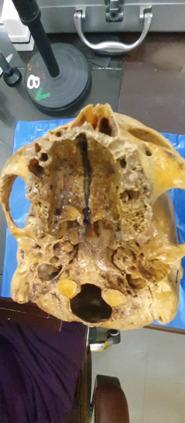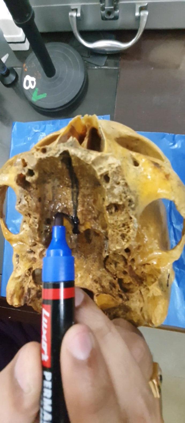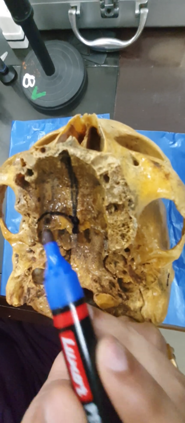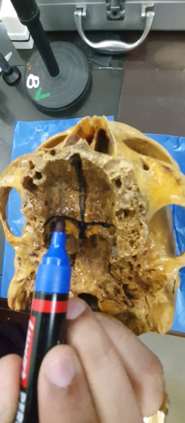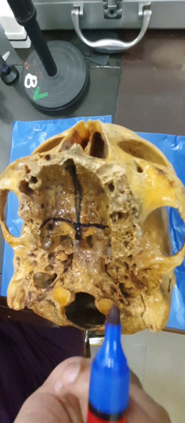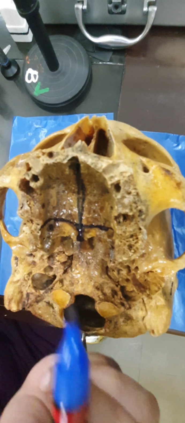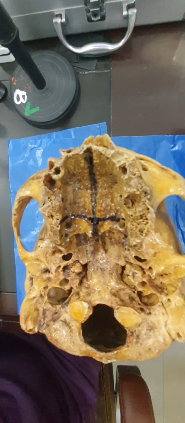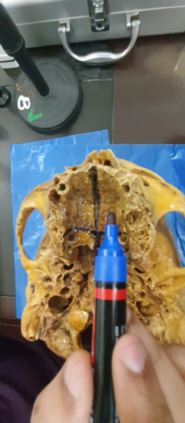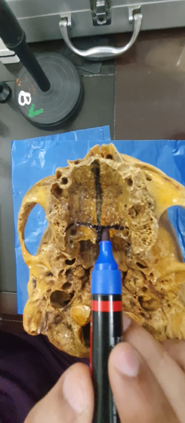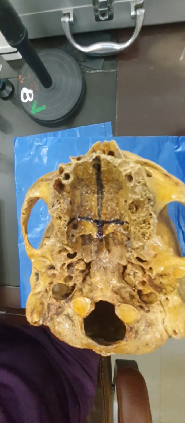So this particular suture which is separating the palatine process of the maxilla and the horizontal plate of the palatine bone is looking like a sword or a cross. So this separates the maxilla and also the horizontal plate of the palatine bone. This particular suture which we have drawn now between the horizontal plate of the palatine bone and the palatine process of the maxilla is called the palato-maxillary suture. We are trying to draw it over here.